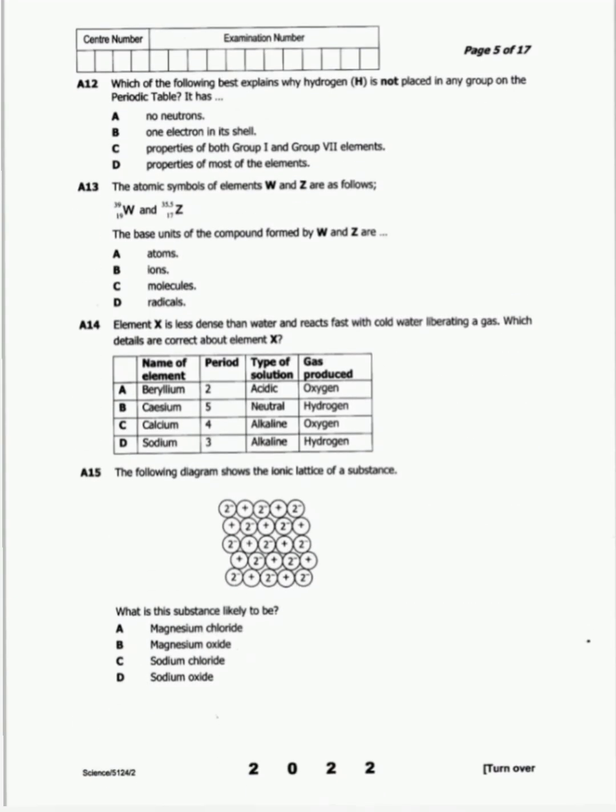Okay. So let's move on to the next one, which is A12. A12 is saying, which of the following best explains why hydrogen is not placed in any group on the periodic table? So here I'm going to say C, because it has properties of both group 1 and group 7 elements. Hydrogen has an electron number of 1, so it can gain 1 electron like group 1 to become stable, and also it can give 1 electron to group 7 so that group 7 can be stable.